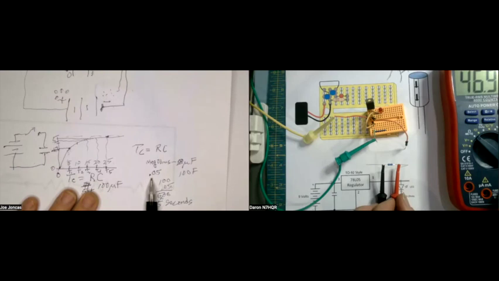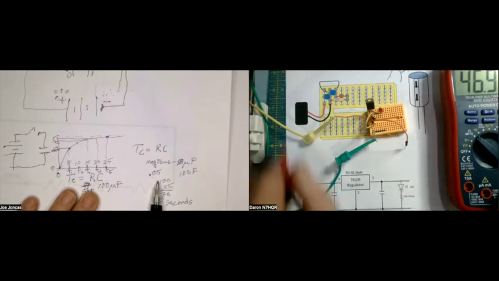Oh, so it's 25 seconds, not 5 seconds? So at 25 seconds, it's fully charged. Yes, for this combination here. But if the 5 seconds had been 14 seconds, then it would be 5 times 14. Correct.